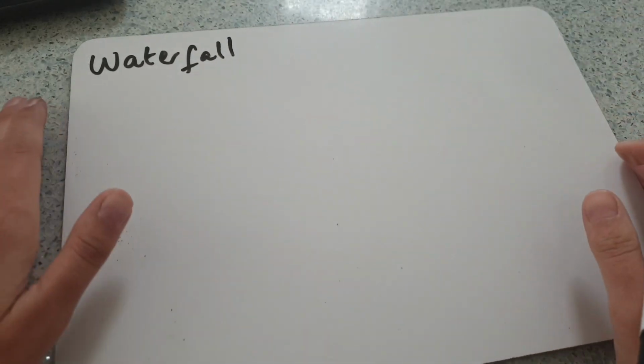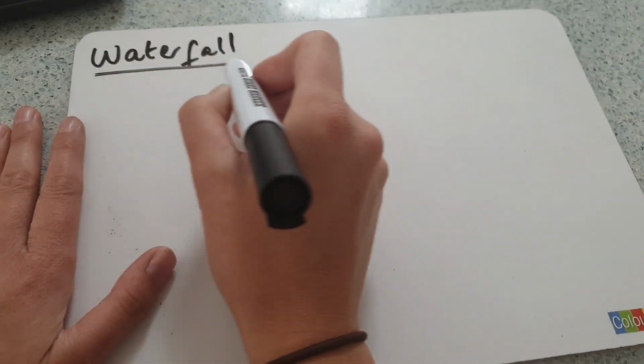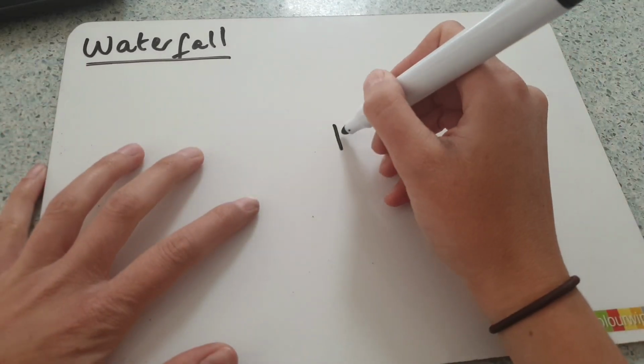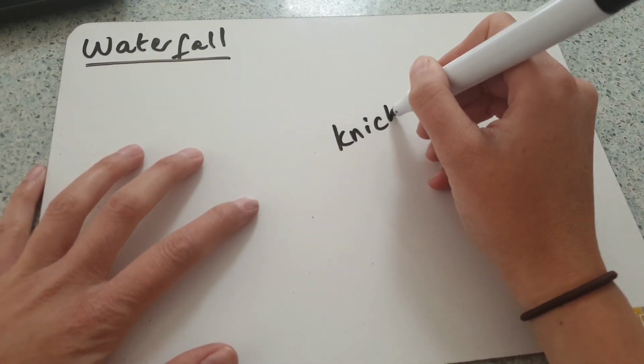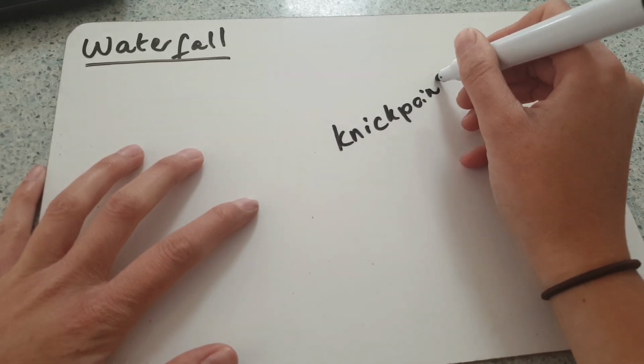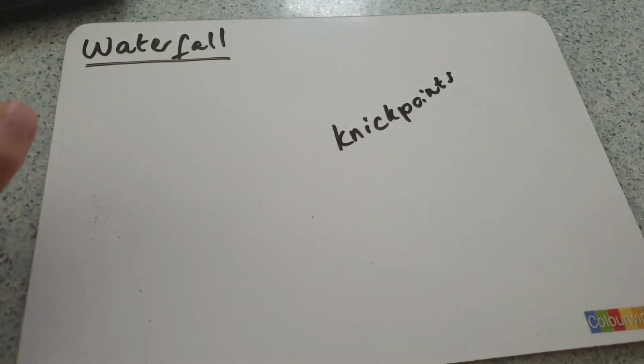You don't need to know about nick points at GCSE. It's just something I like to mention, because when you then go on to do it at higher levels, it makes more sense that someone's mentioned it once before. I'd recommend Pathway 1 and 2 perhaps go and have a look at nick points. They're spelt like this with a K. And they're river features that end up resulting in waterfalls.